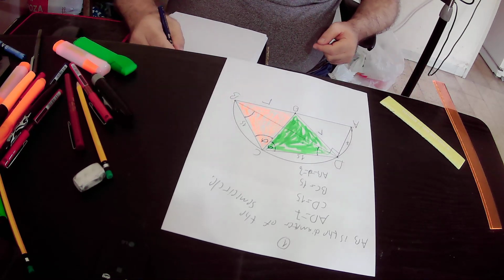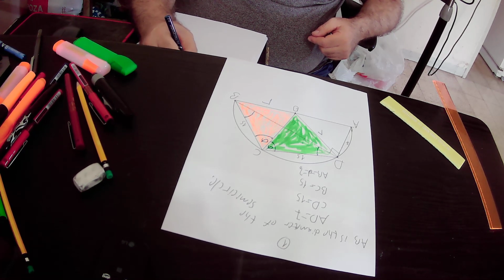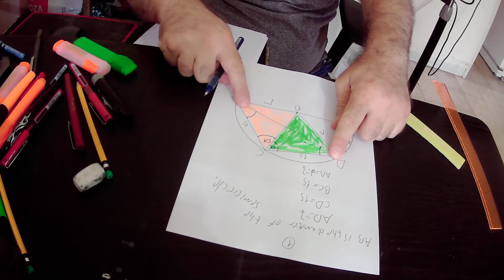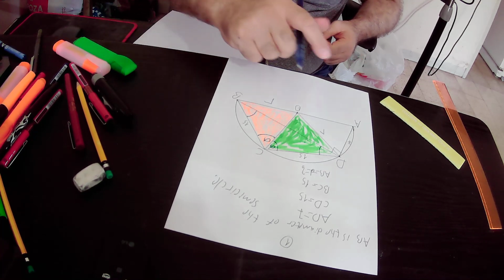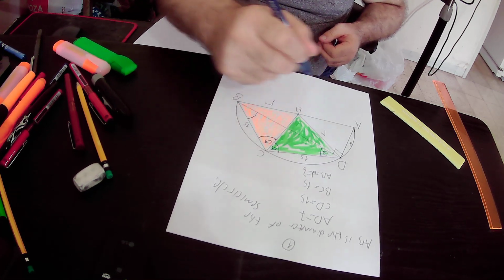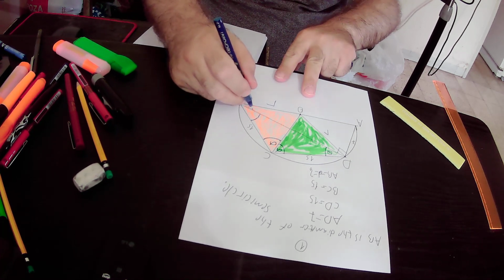So angle BDC equals angle DBC. Those two angles are equal to each other, and if we define angle BDC as theta, then angle DBC will also be equal to theta.